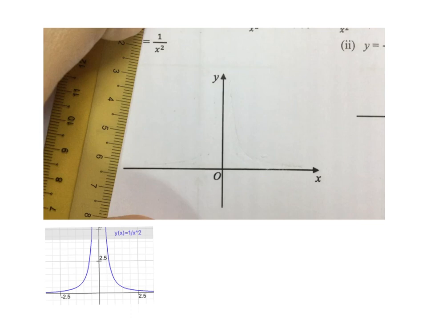Your sketch of y equals 1 over x squared should show the characteristic of the graph being symmetrical about the y-axis. In other words, you need not have the same scale for both axes in order to show the symmetry about the y-axis. Since y is equal to 1 over x squared, the curve will always be above the x-axis for all values of x.